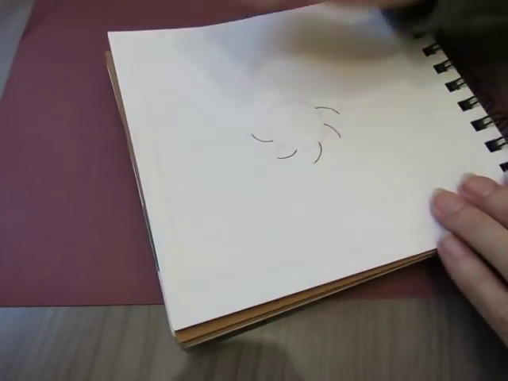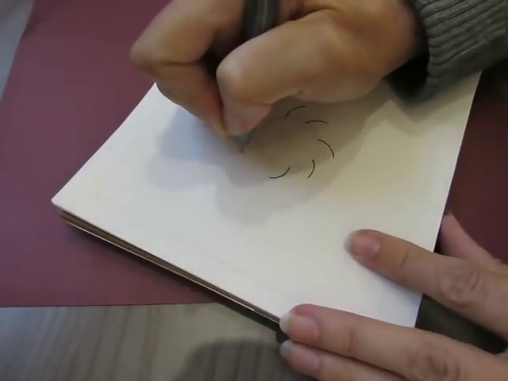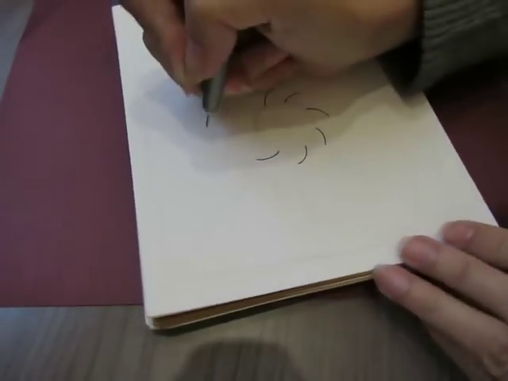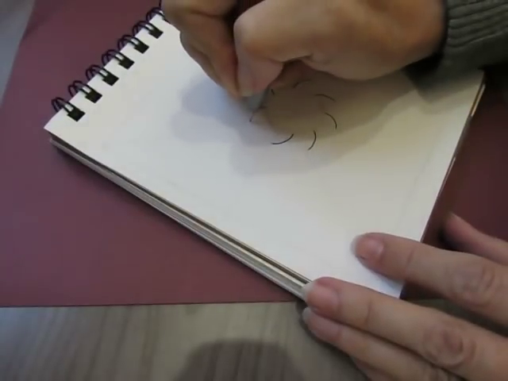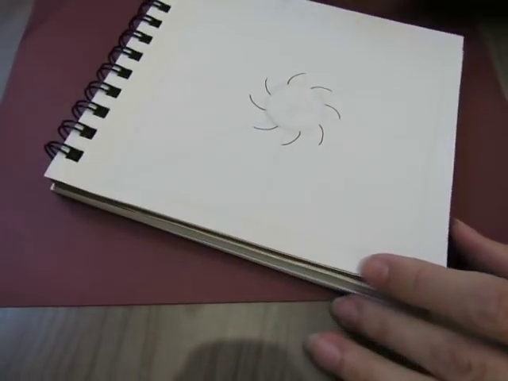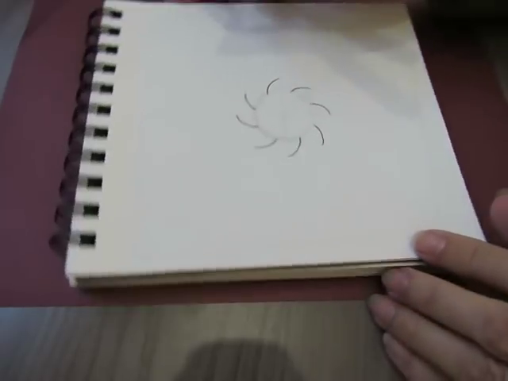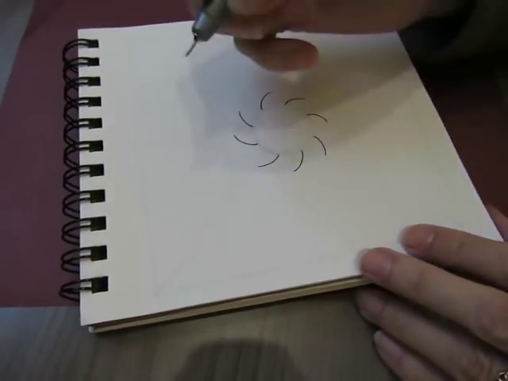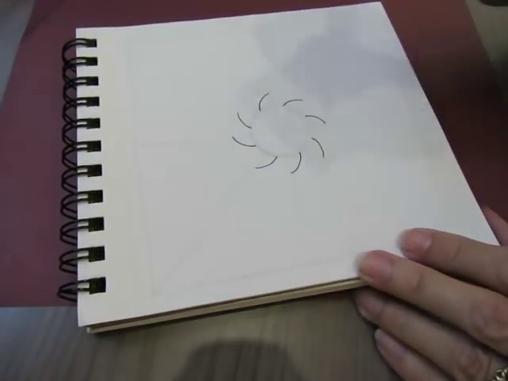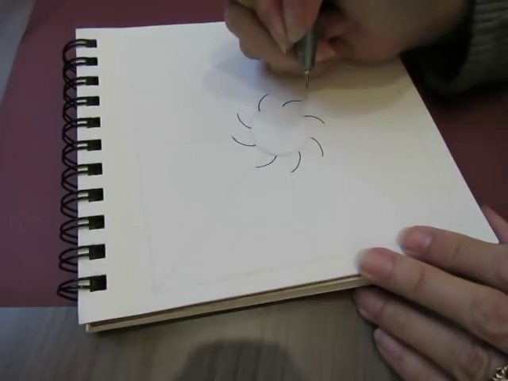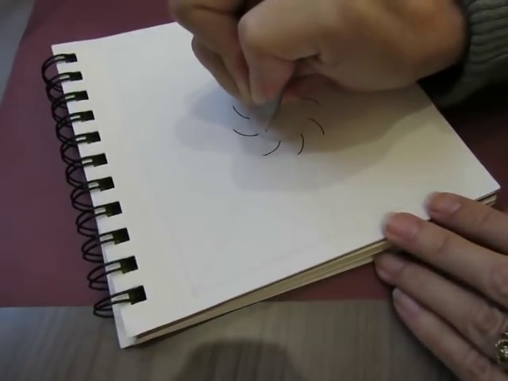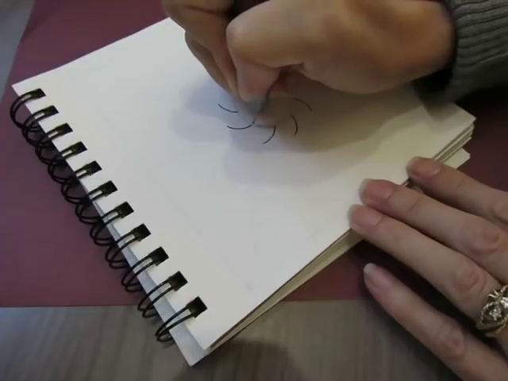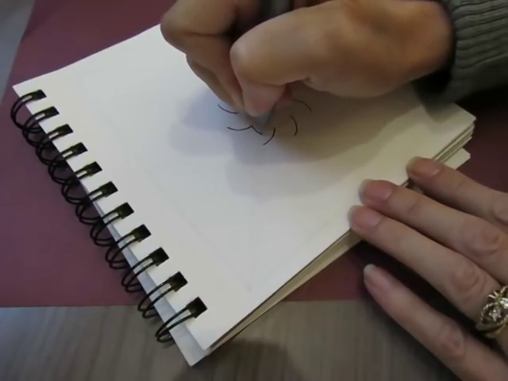If you are concerned about whether or not your mandala-like shape is evenly spaced, you can go ahead and measure things. I don't do that. Okay, so I started with that. And then I'm going to continue to just do these C-type shapes. Let's do one here, going from here to here.